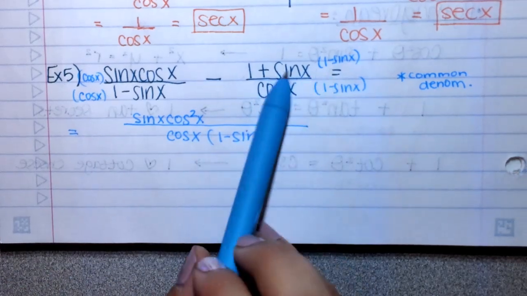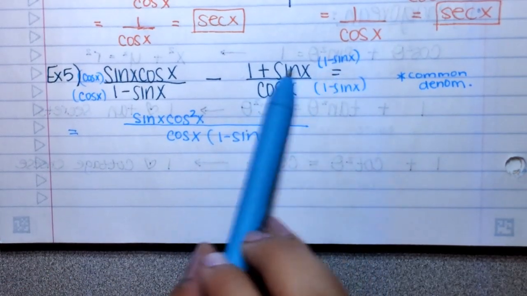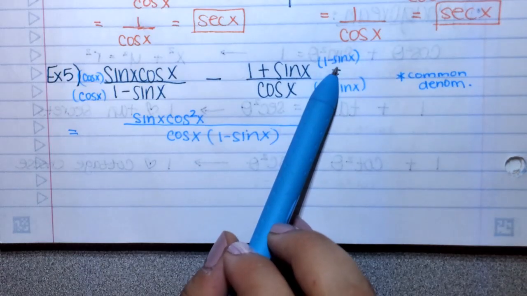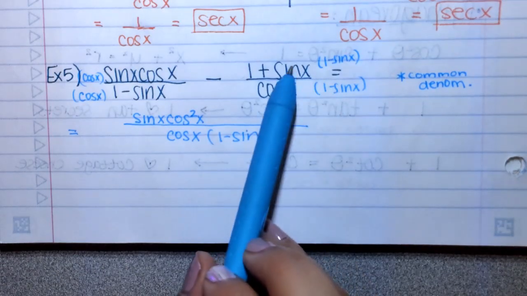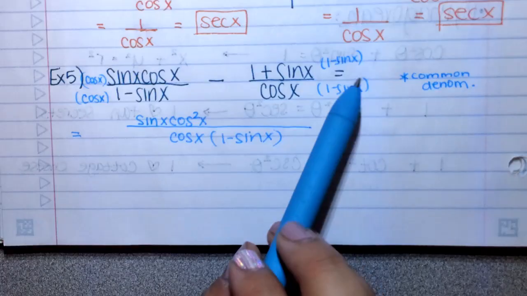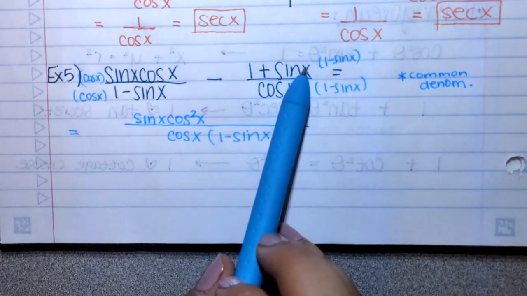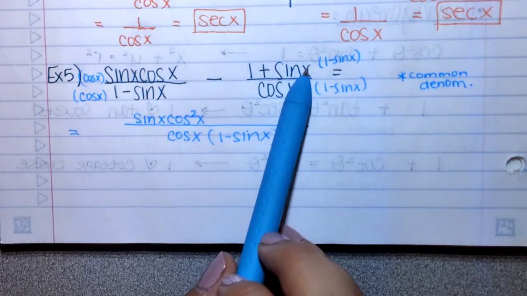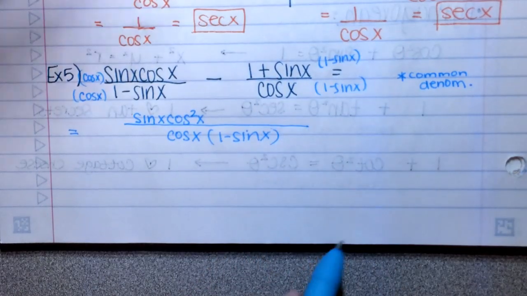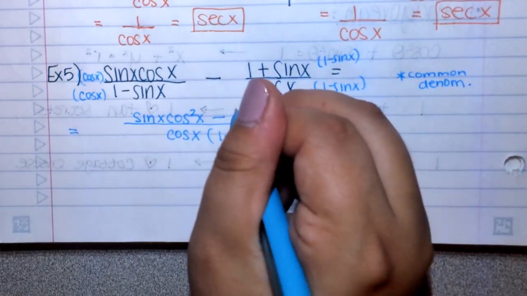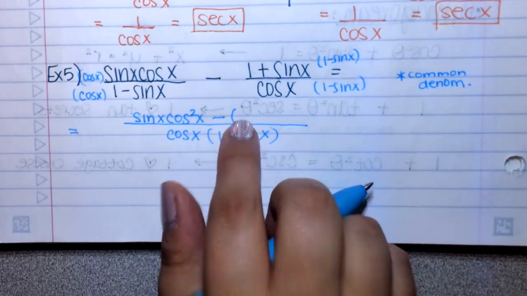And what about here? It is a difference of 2 squares. Do y'all remember that? And what happens when you have a difference of 2 squares? It produces a difference of 2 squares. So what will it give me? And I'm going to put a parentheses around this because it's minus.